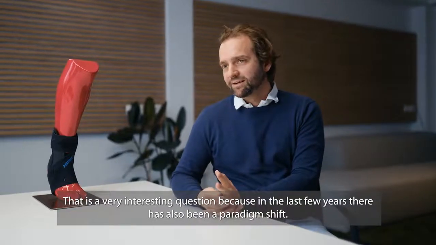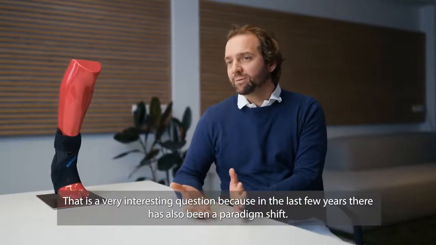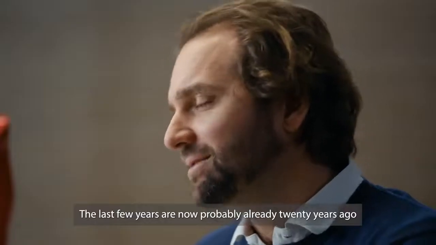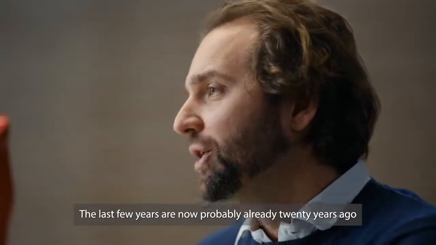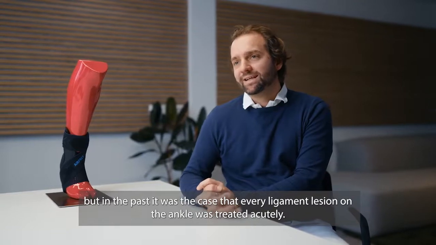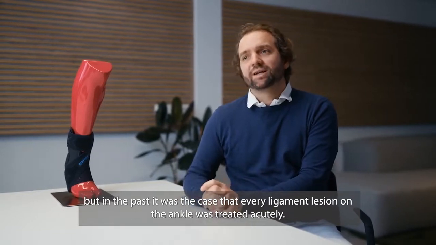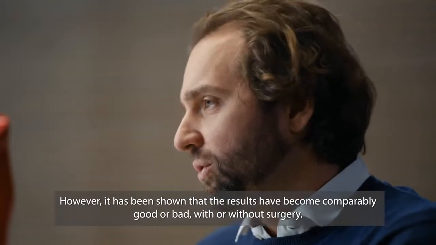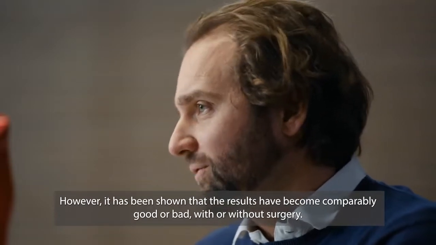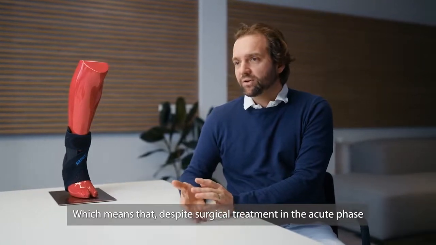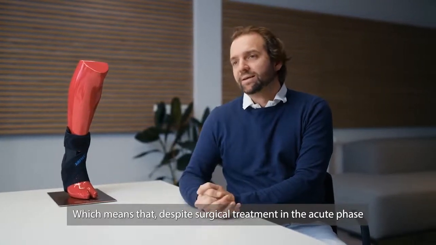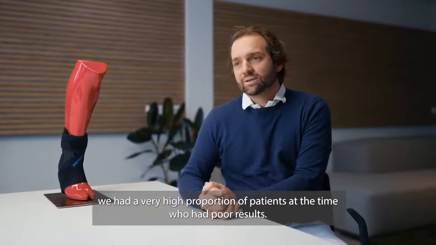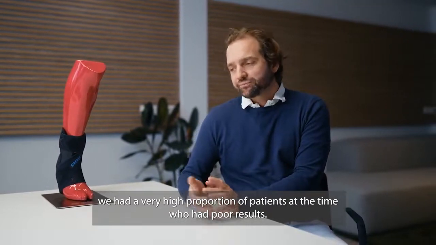That's a very interesting question, because in the last few years there has also been a paradigm shift. The last few years are now probably already 20 years ago, but in the past it was the case that every ligament lesion on the ankle was treated acutely. However, it's been shown that the results have become comparably good or bad with or without surgery, which means that, despite surgical treatment in the acute phase, we had a very high proportion of patients at the time who had poor results.